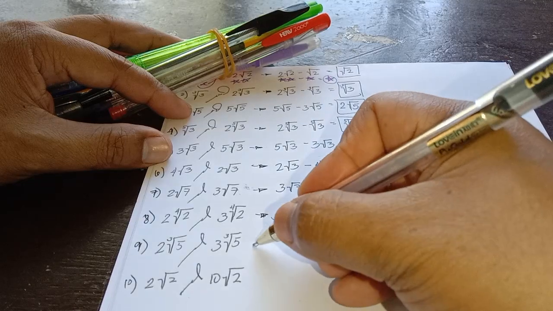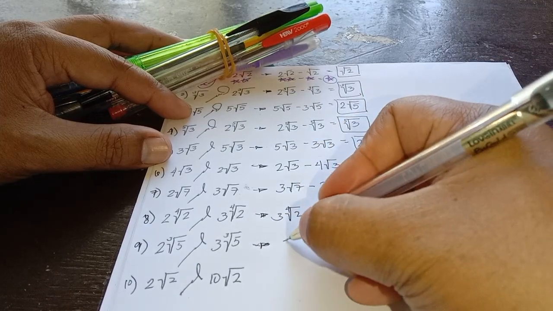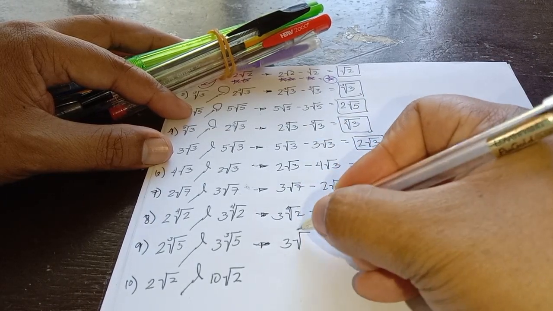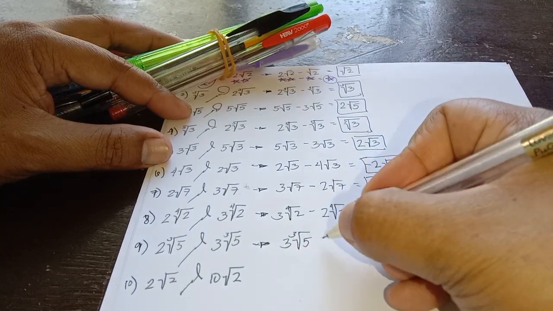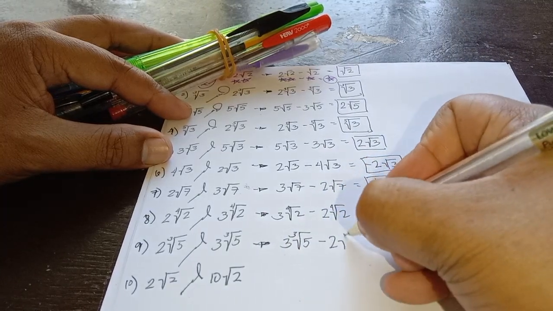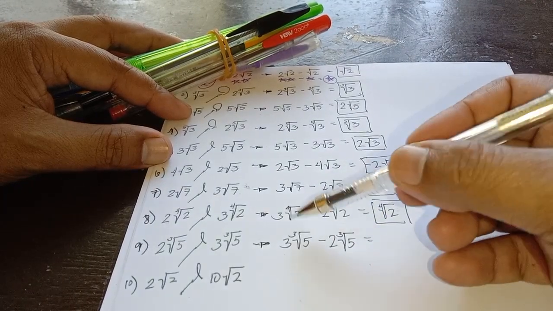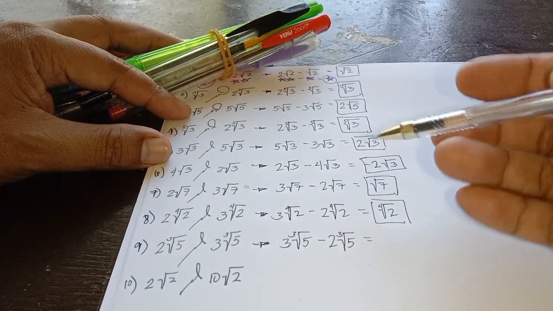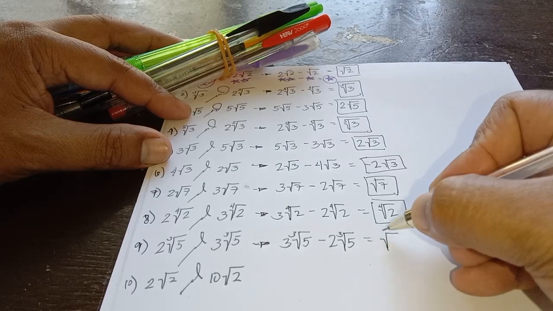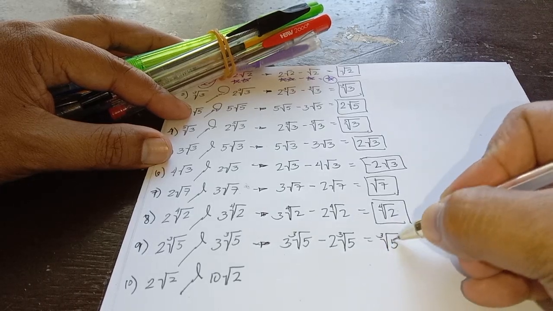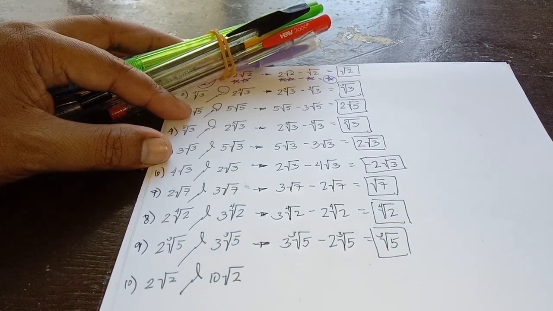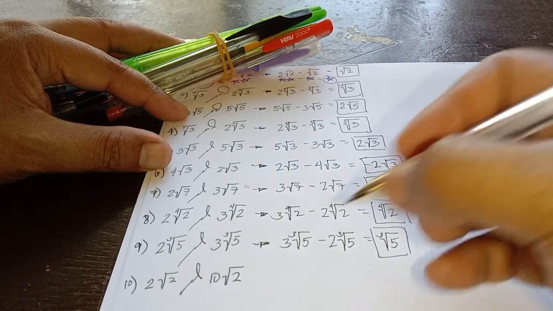Okay? Next. Number 9 will be 3, the cube root of 5, minus 2, the cube root of 5. Again, kagaya number 8, 3 minus 2 is 1. So imaginary na lang yung 1, kaya isusulat ko na lang ay 3, the fifth root of 5. Okay? Next.